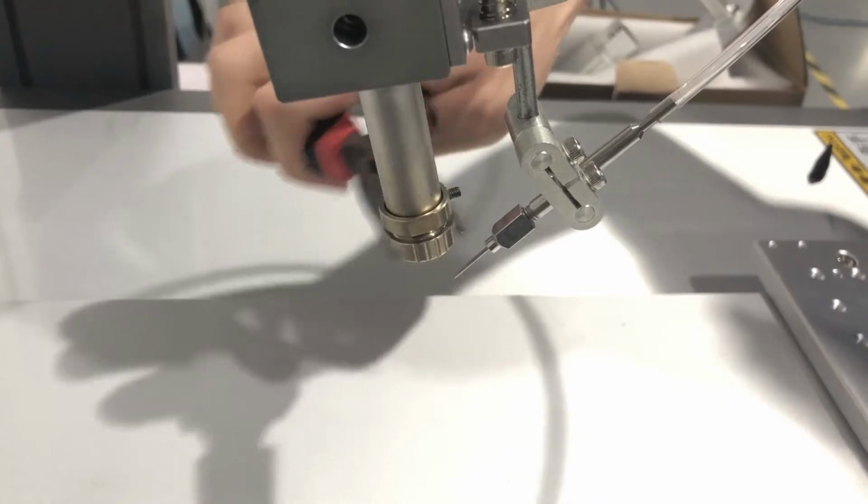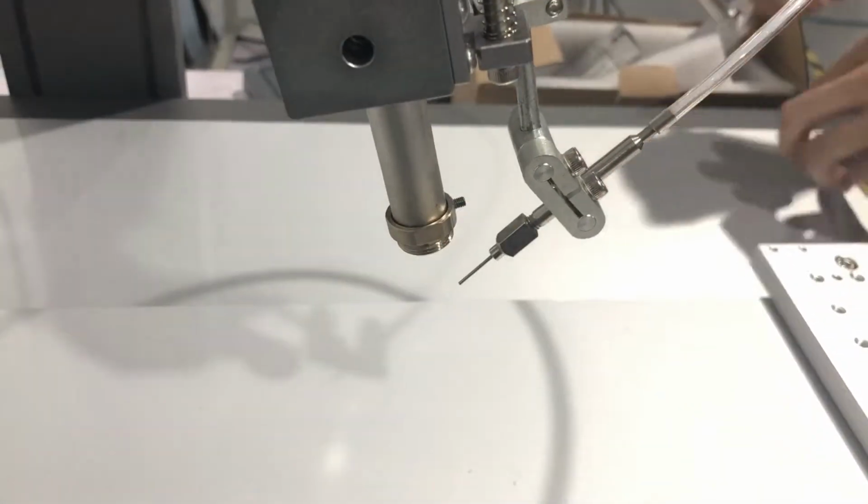To replace the soldering bit, you need to make sure the soldering bit is cooling down.